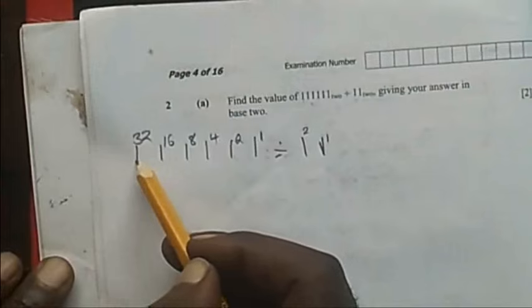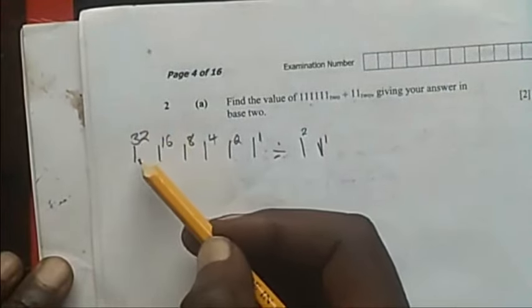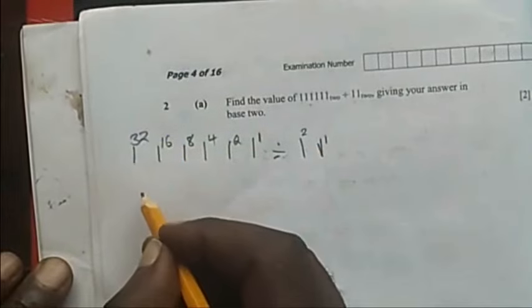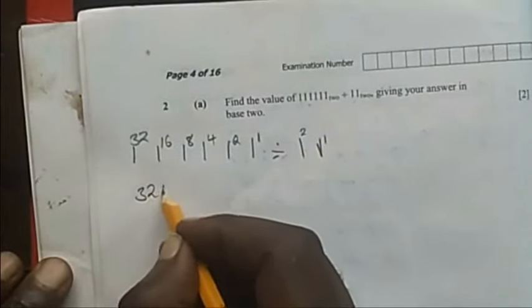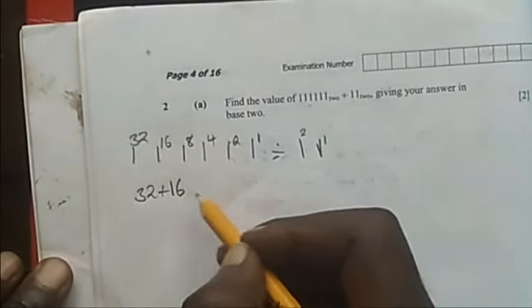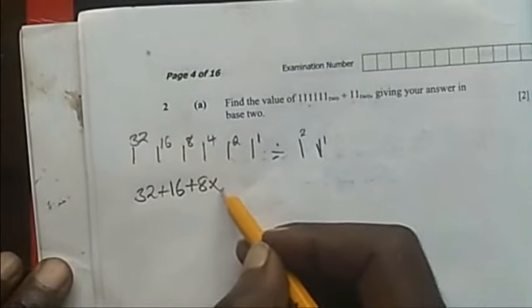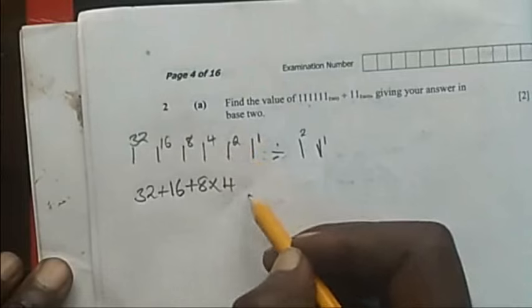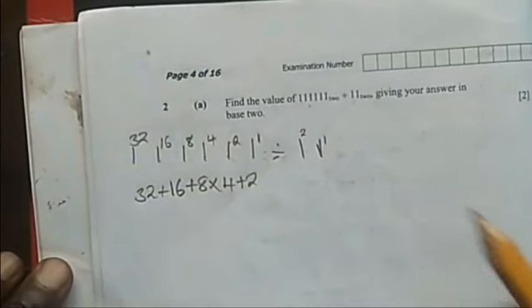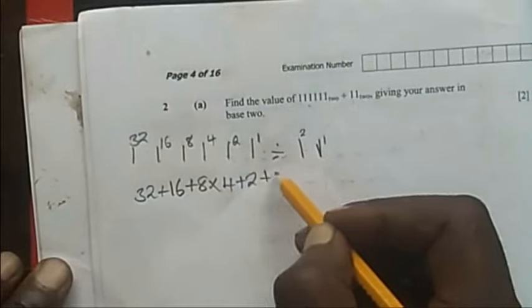What we'll do is multiply each digit by its place value. So 1 by 32 gives us 32, plus 1 by 16 gives us 16, plus 1 by 8 gives us 8, then 1 by 4 gives us 4, then 1 by 2 gives us 2, and 1 by 1 gives us 1, so plus 1.